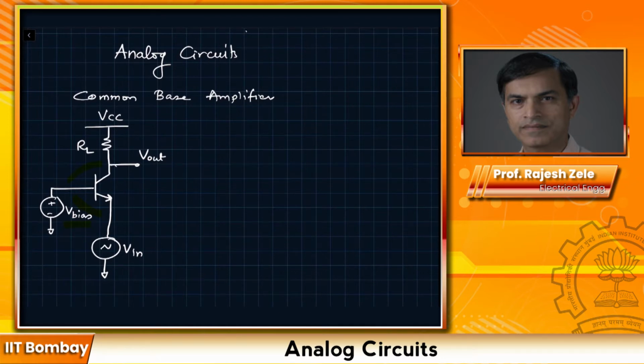Let's do small signal analysis for this particular schematic of the common base amplifier. What we will do is the VCC terminal will be grounded, also the V bias terminal will be grounded. A small signal model with the transistor should look like this for AC analysis.